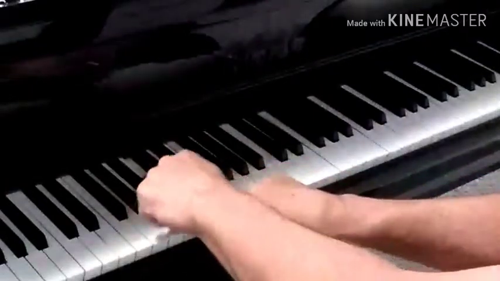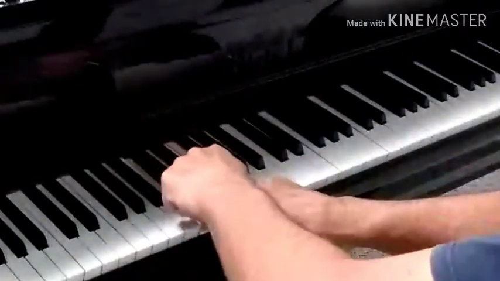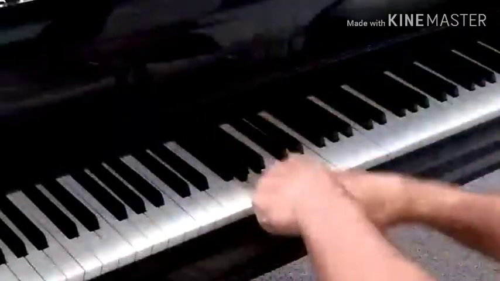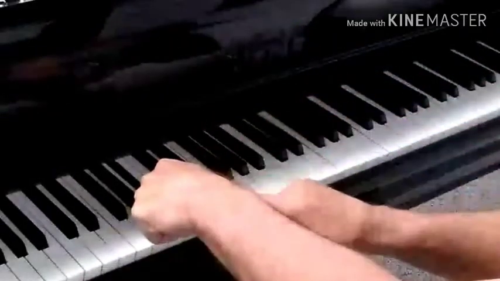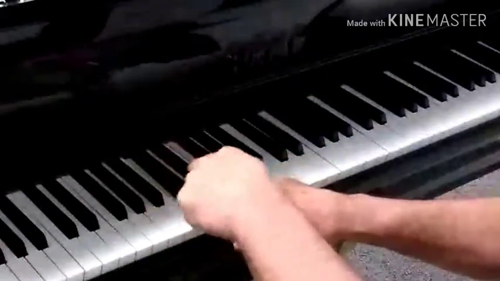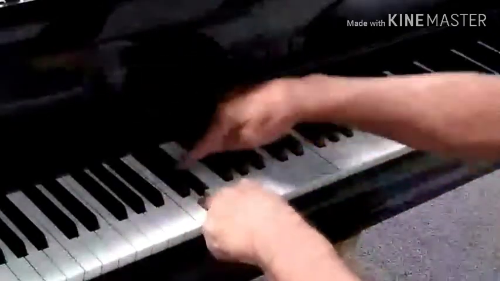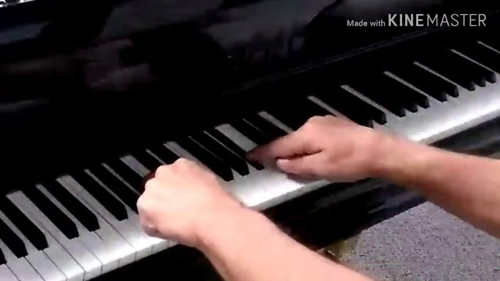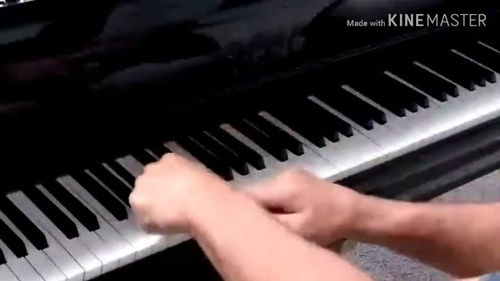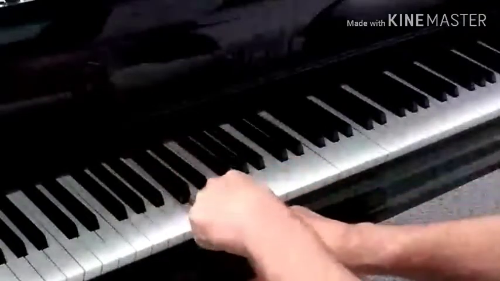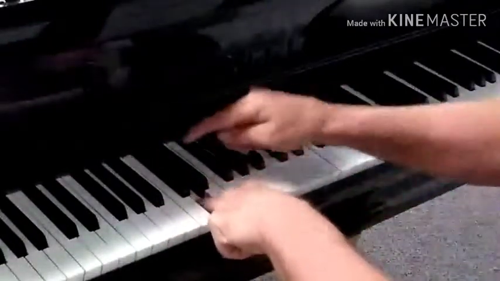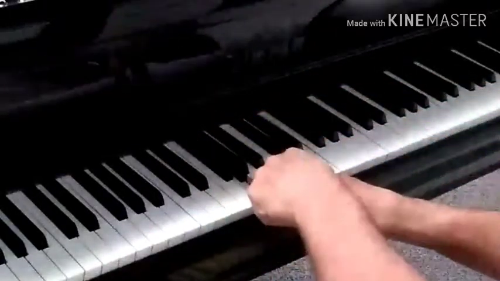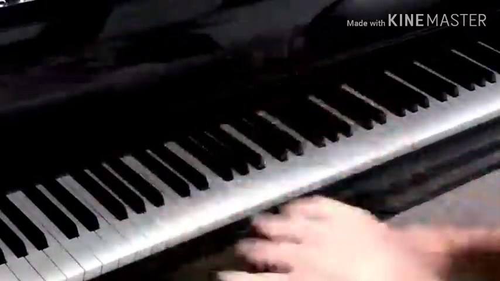Whole step, half, whole, half. Say this: whole step, half, whole, half. Notice I have 2.5, 3.5, because I do the root. Whole step, half, whole, half. 2.5, 3.5. You can do it in any scale.